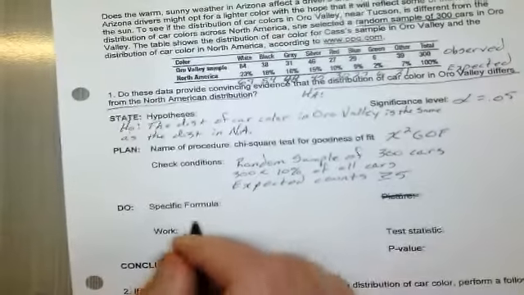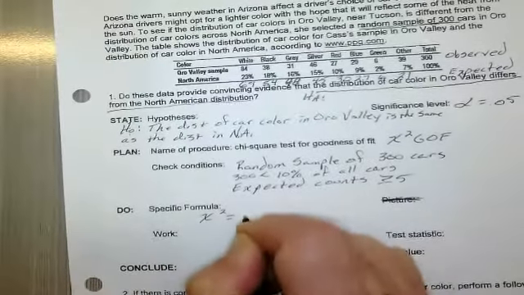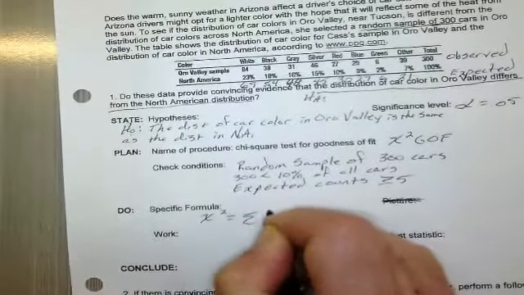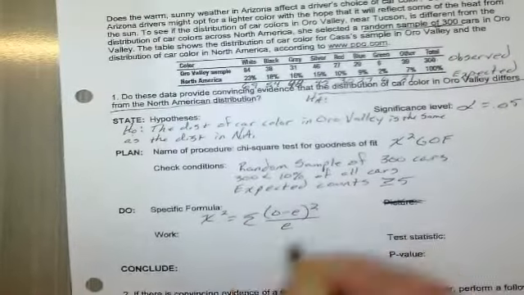We're not going to do a picture. My specific formula is chi-squared equals the sum of the observed minus the expected squared over the expected.